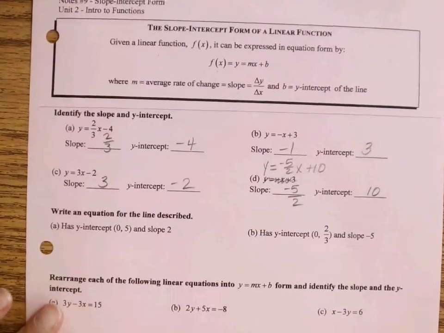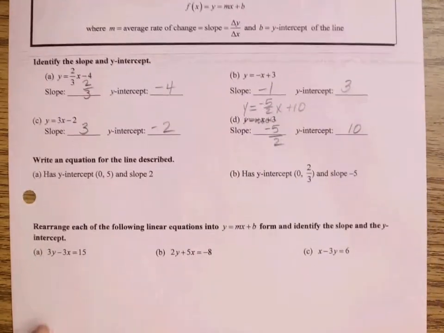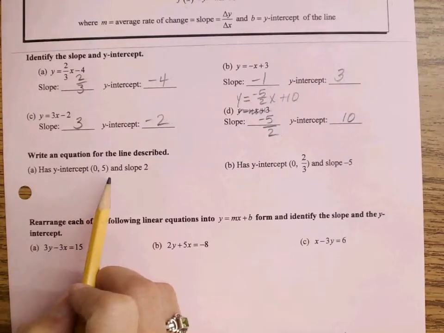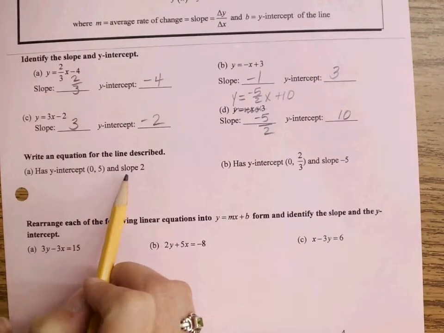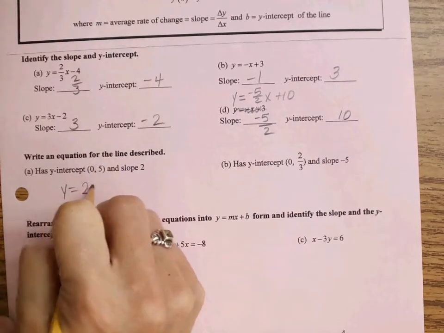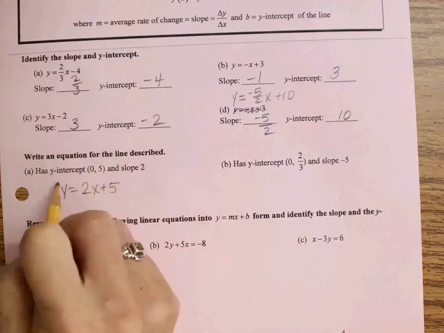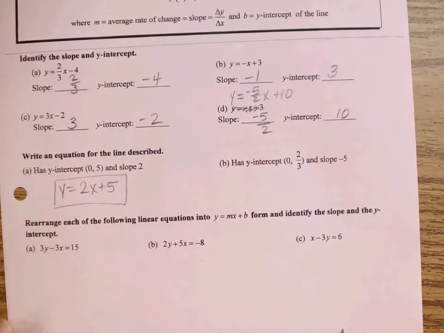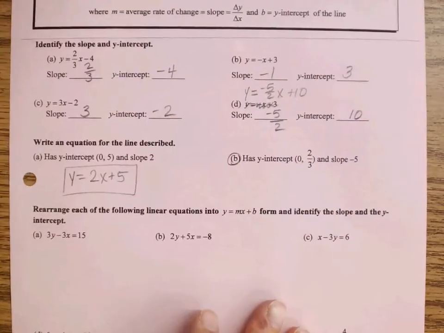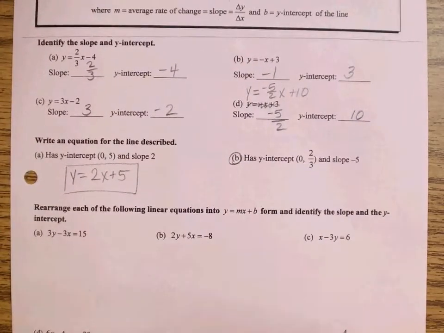So the next part, write an equation for the line described. I'm telling you it has a y-intercept of 0,5 and a slope of 2. So to write this into an equation, it'll be y equals 2x plus 5. Okay, and that's it. Let's go ahead and we'll save B for next time I see you in class. If you want to work ahead and get that one done, that's totally fine.